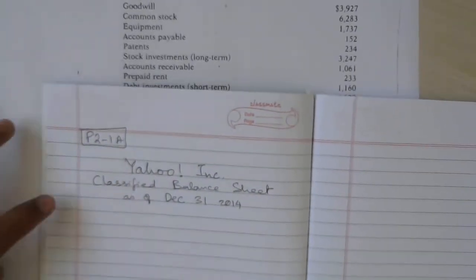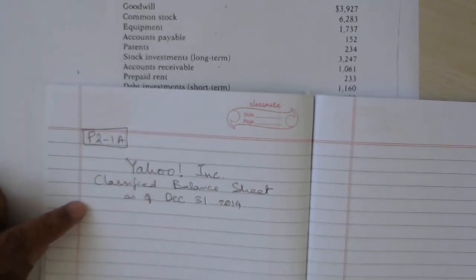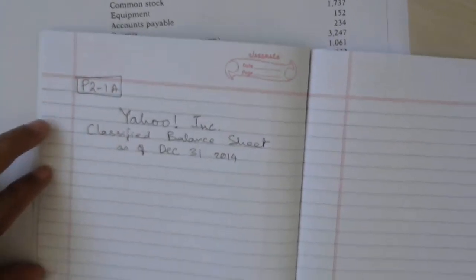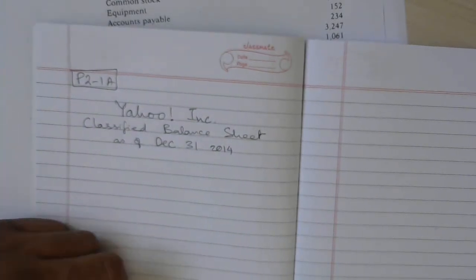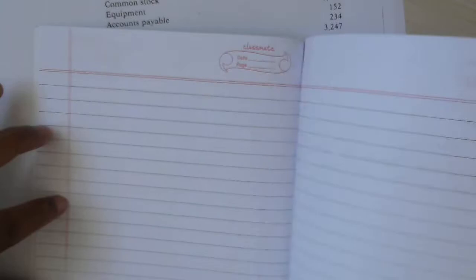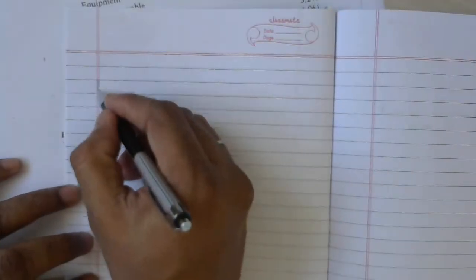Now, what is a classified balance sheet? A little bit of theory we should know. To explain the theory, I'll just go one page back. Classified balance sheet means classification means grouping, right? A balance sheet will consist of a structure like this. Let me explain it here.